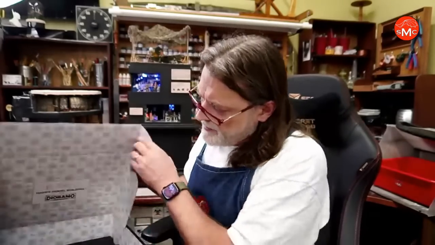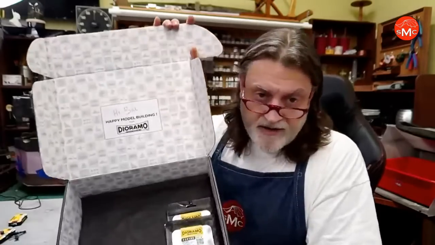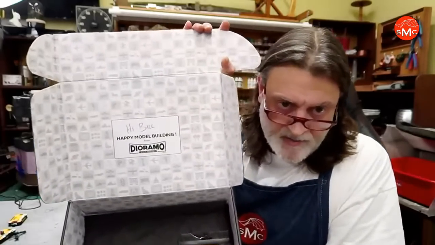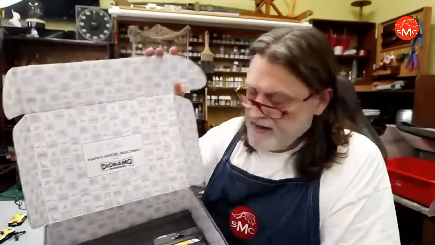Then I open it up. Oh my gosh, they did the inside too. And there's a personal note to me. Happy model building. Everything. And this is a term that I learned in sales and marketing stuff. Everything was touched. Everything was taken care of.